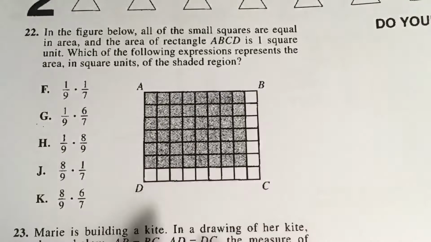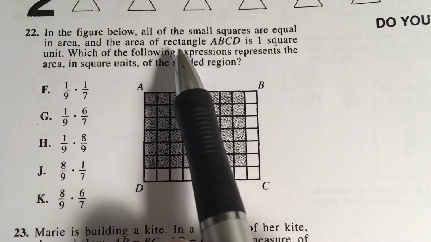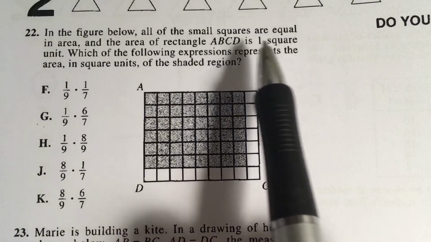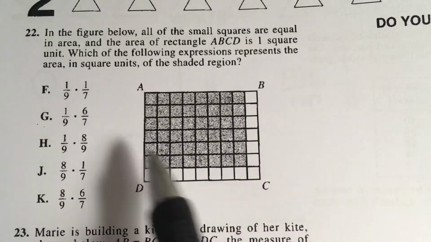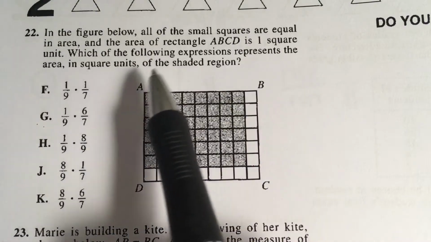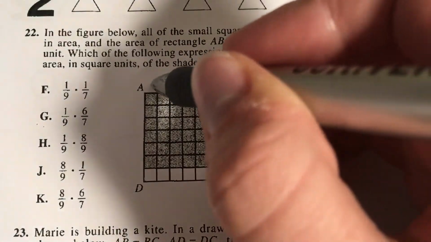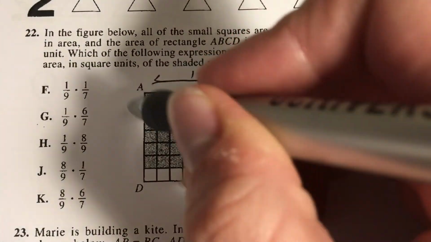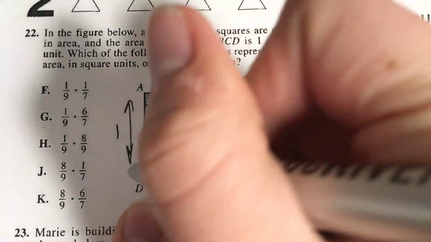For number 22. It says in the figure below, all the small squares are equal in area, and the area of rectangle ABCD is 1 square unit. Right, so this whole thing is 1 square unit. It says which of the following represents the area in square units of the shaded region. So if this whole thing is 1, then this is like 1 by 1 kind of thing. And that goes all the way to the edge here.